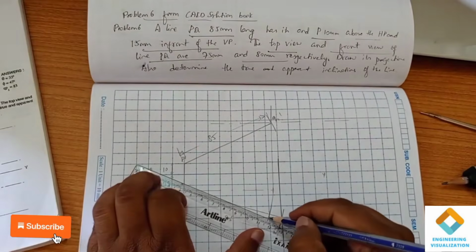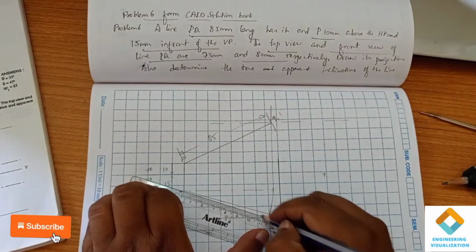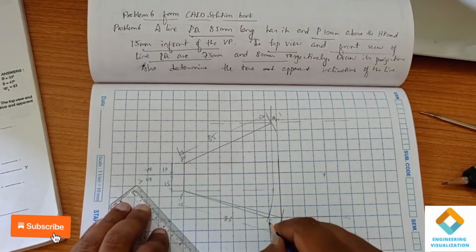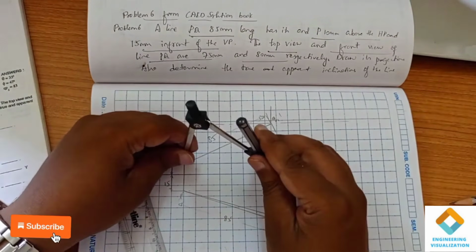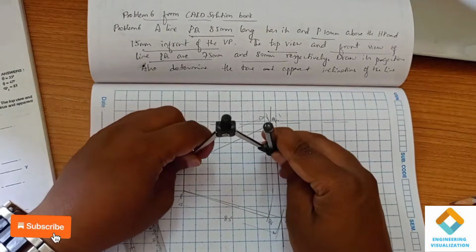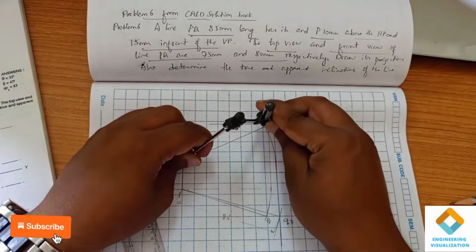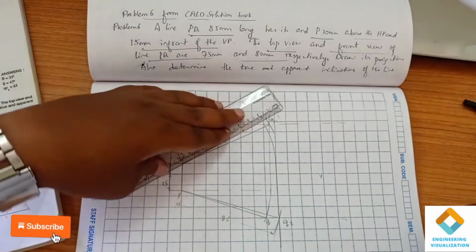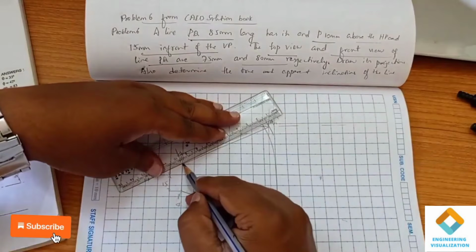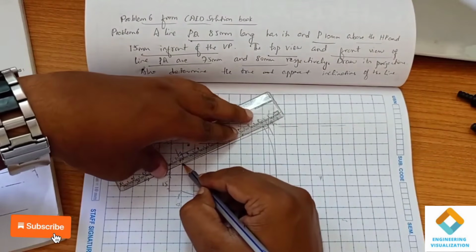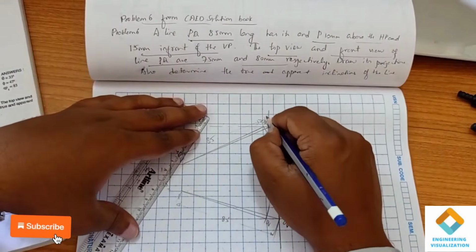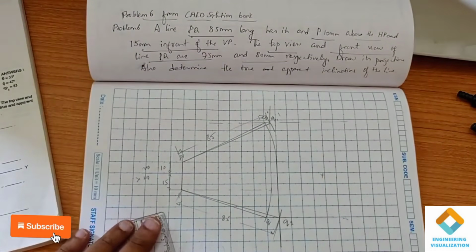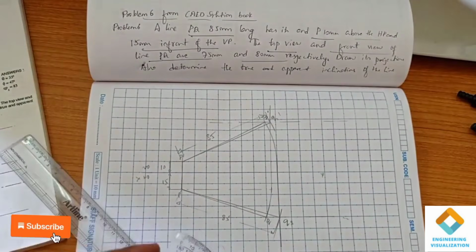Here we're getting the apparent length PQ, and the upper end is PQ dash. Now we have to find out the angles.